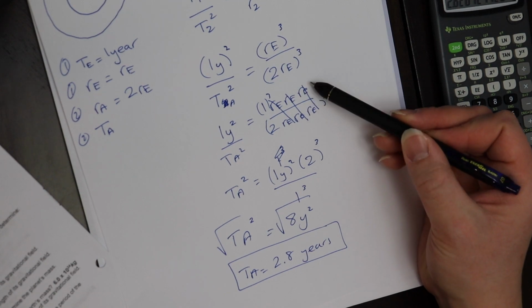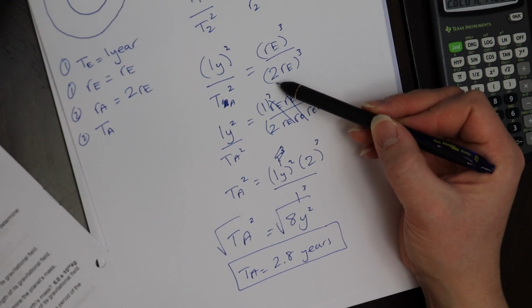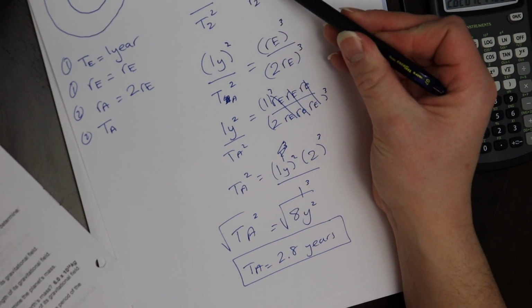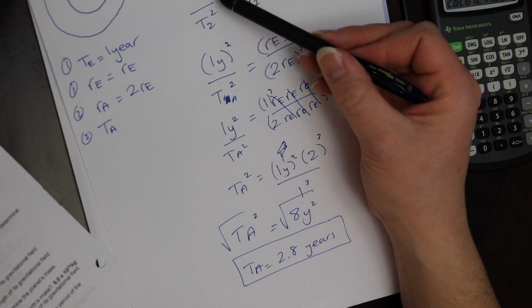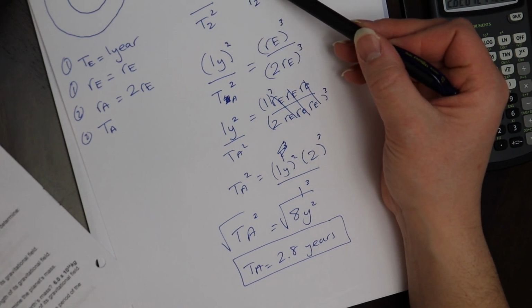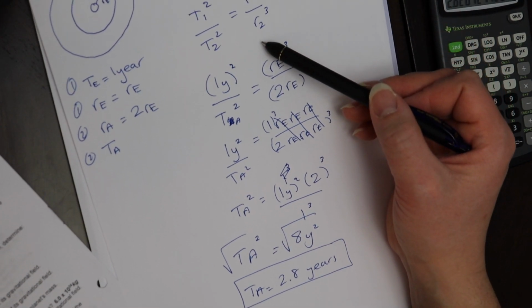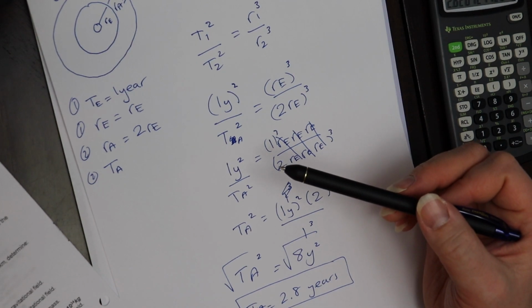Because it's a ratio question, as long as we know the ratio between the two values, we actually can solve for a number here at the end. Okay, but just don't forget to square both sides and cube the other side. And then as long as the units match up, years and years, kilometers, meters, Earth radius, whatever we have, as long as the units match up, your answer will work out.